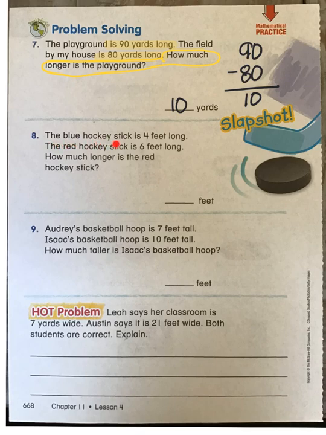The blue hockey stick is 4 feet long. The red hockey stick is 6 feet long. How much longer is the red hockey stick? Okay, what do we know? We know that the blue hockey stick is 4 feet long. The red hockey stick is 6 feet long.